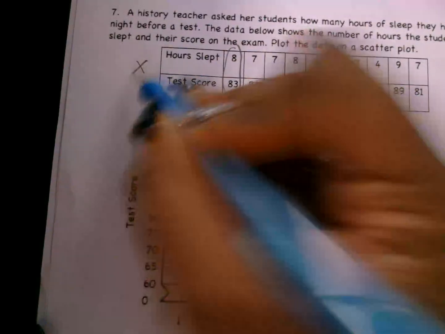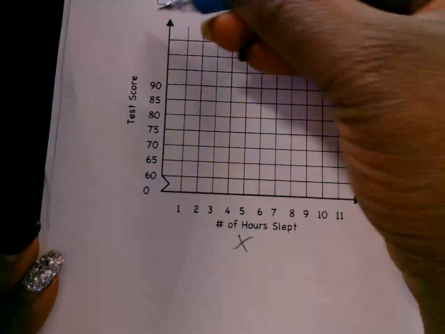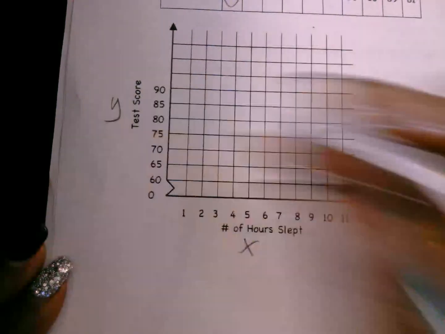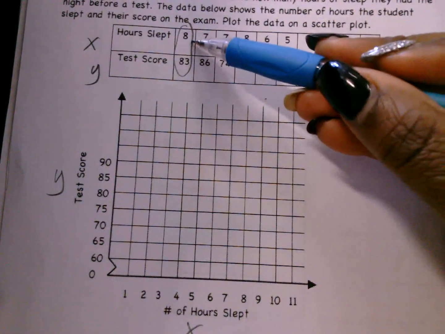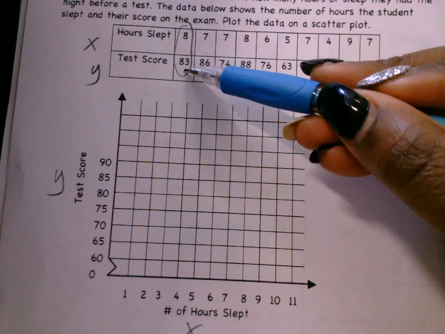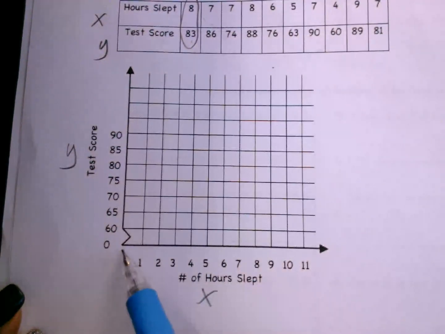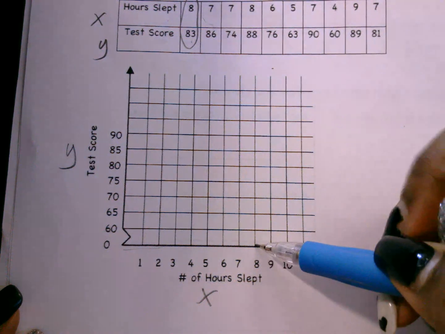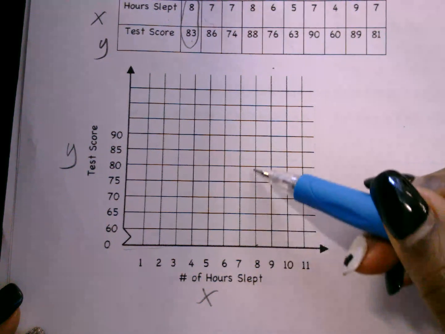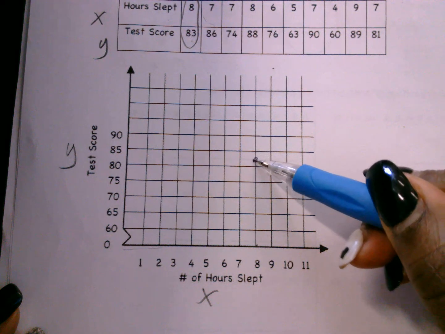The hours slept is the X, along the bottom, and the test scores along the side is going to be your Y. The first ordered pair is 8, 83. So you're going to find 8 along the x-axis and go up to 83. This is 80, 85, so 83 is somewhere in the middle.